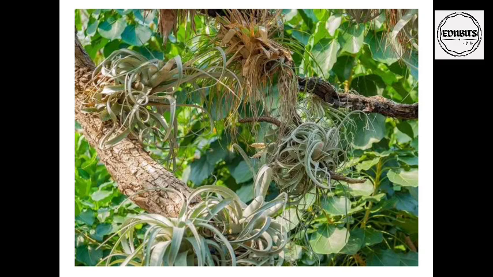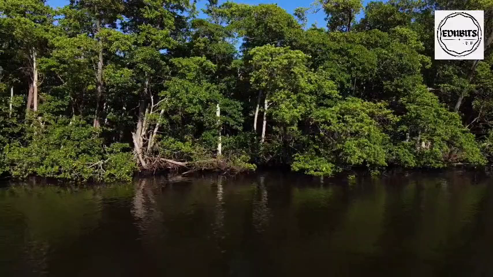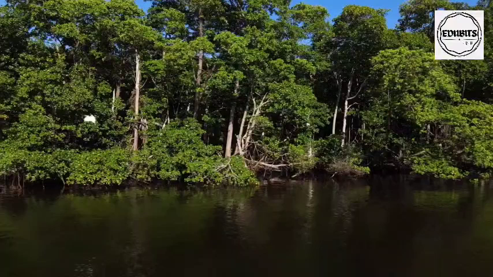There are certain plants which grow on other plants. These are usually small plants which grow on the tree trunks, called epiphytes. There are certain mangrove plants. These are the ones which have prop roots and they usually grow in salt water. They can be seen in dense forest.